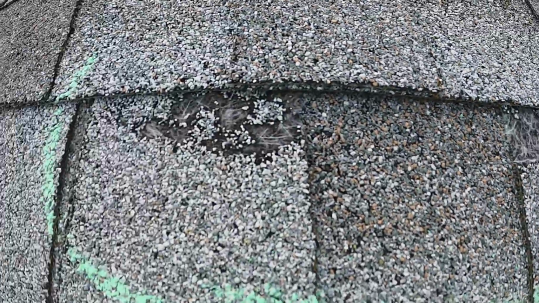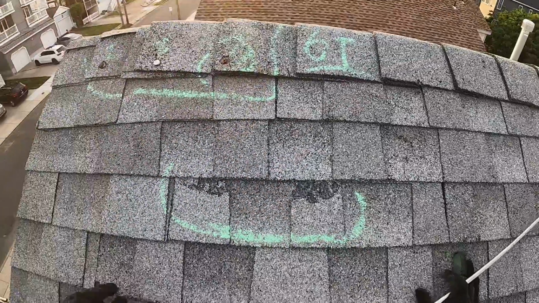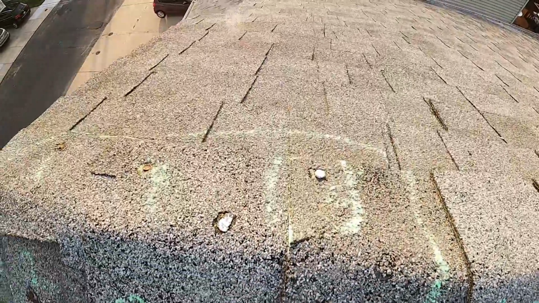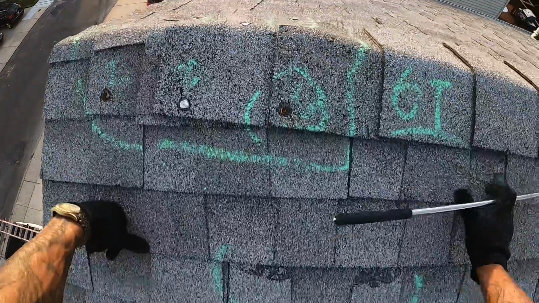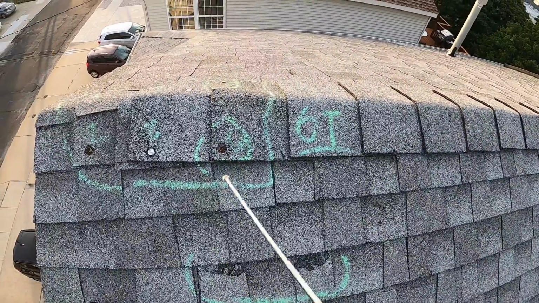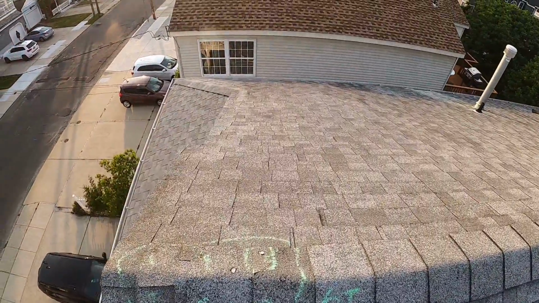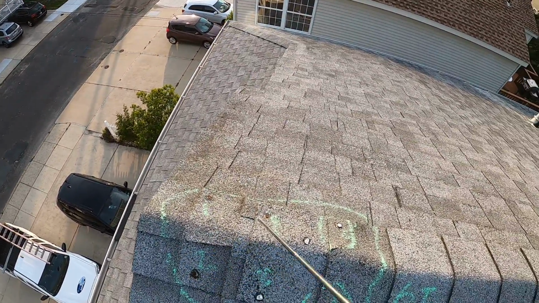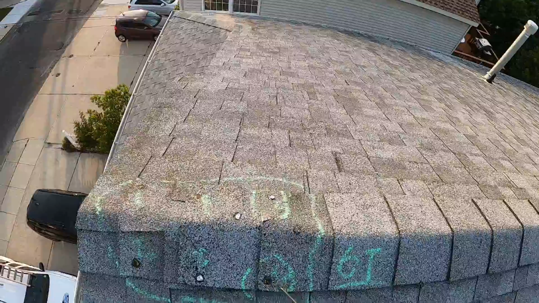As you guys can see, these shingles are literally just deteriorating by the day, and causing all of these nail pops, which leads to my next problem here. If we don't address these shingles here, that's going to cost you guys thousands and thousands more dollars in interior damage.